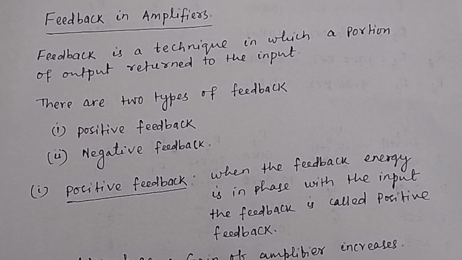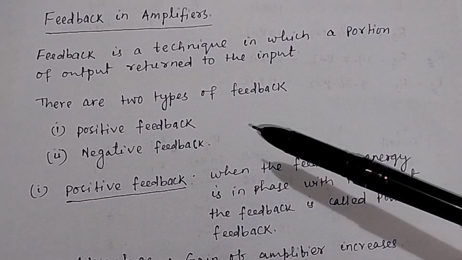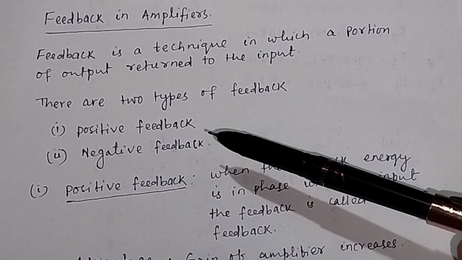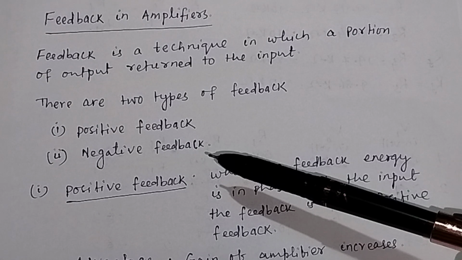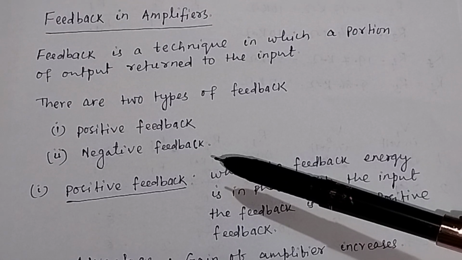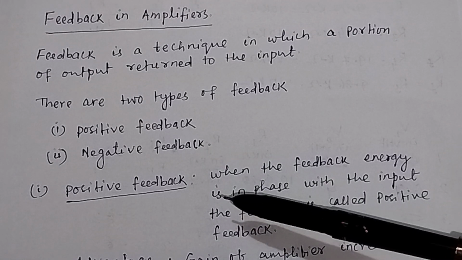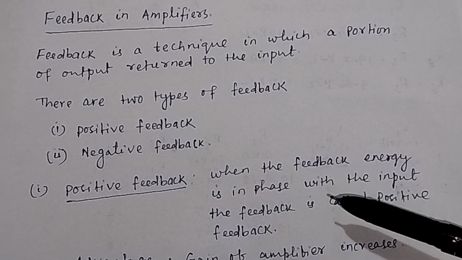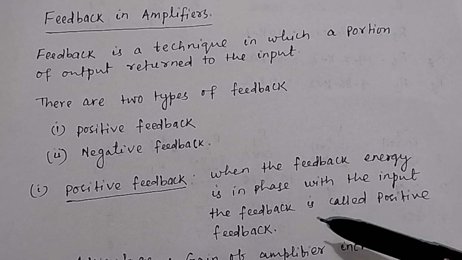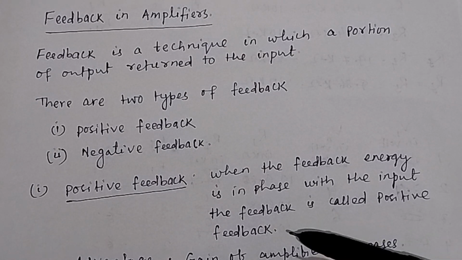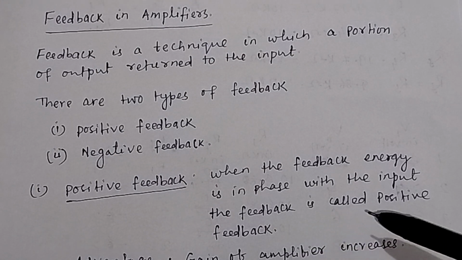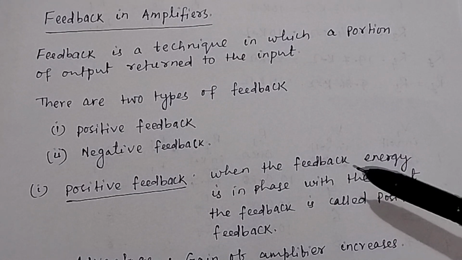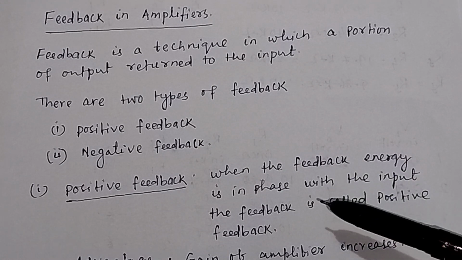There are two types of feedback circuits. One is called the positive feedback circuit and the second one is called negative feedback circuit. What is a positive feedback circuit? When the feedback energy is in phase with the input, the feedback is called positive feedback. That means in positive feedback, the feedback energy is in phase with the input.